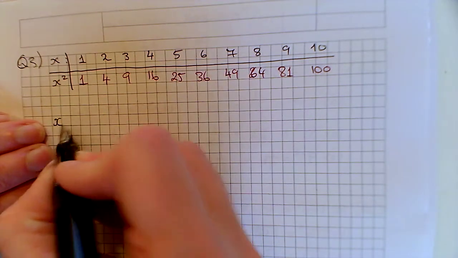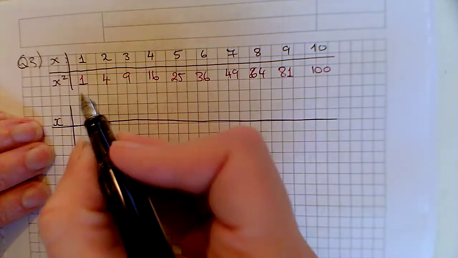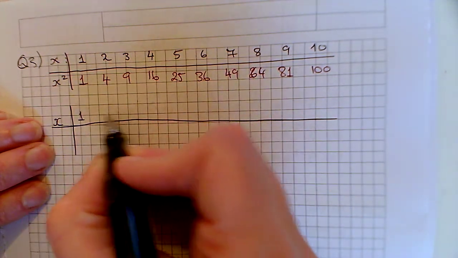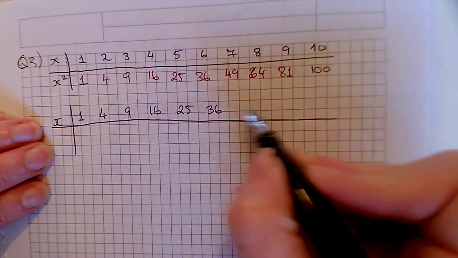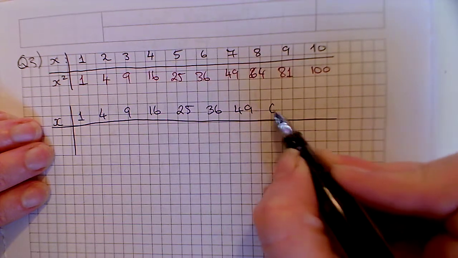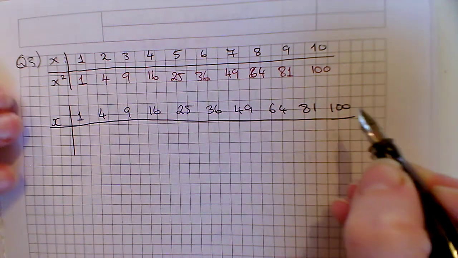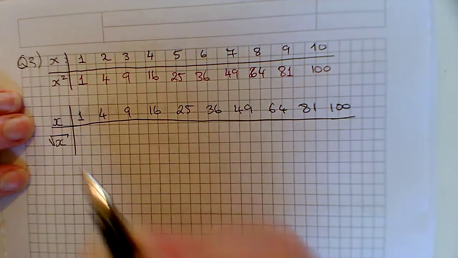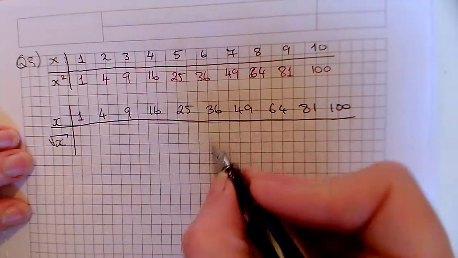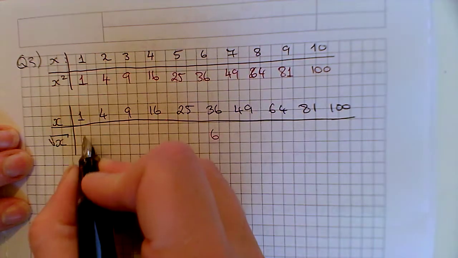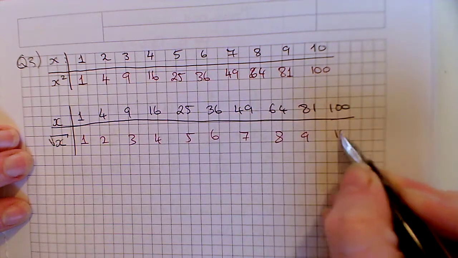So then, if we have square numbers, we start with square numbers rather than whole numbers. Well, they're still whole numbers rather than sequential numbers. 1, 4, 9, 16, 25, 36, 49, 64, 81, and 100. If we start with these, what are the square root of each of them? So this is just emphasizing how squares and square roots are the opposite of each other. The square root of 36 is 6. And again, 1, 2, 3, 4, 5, 6, 7, 8, 9, 10.